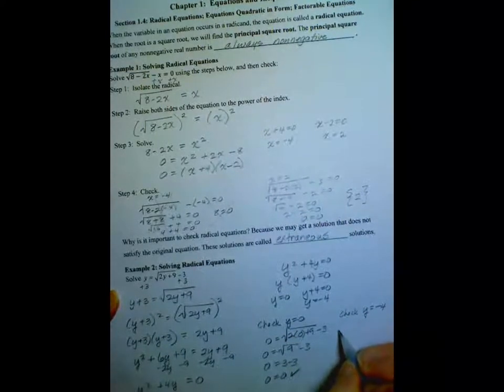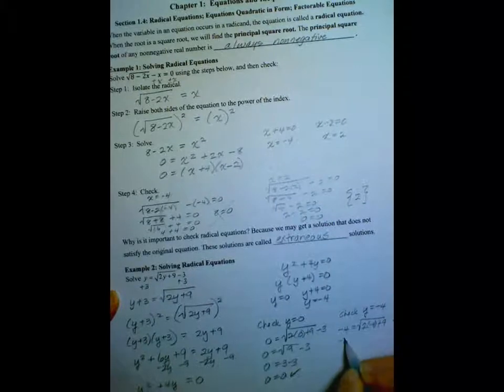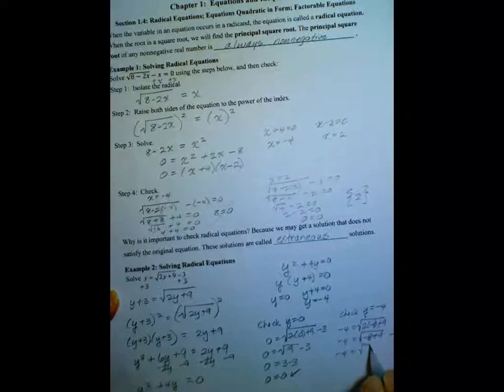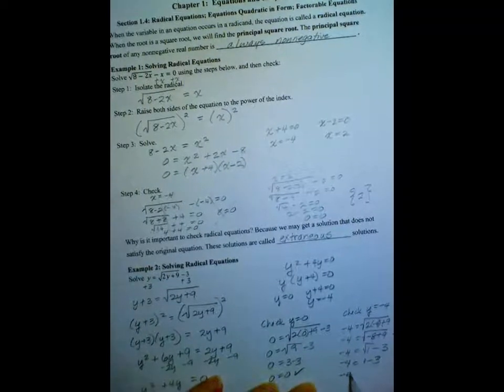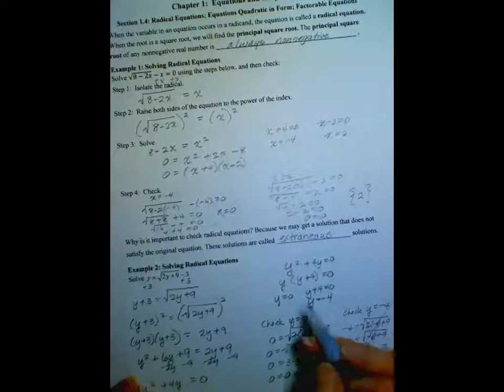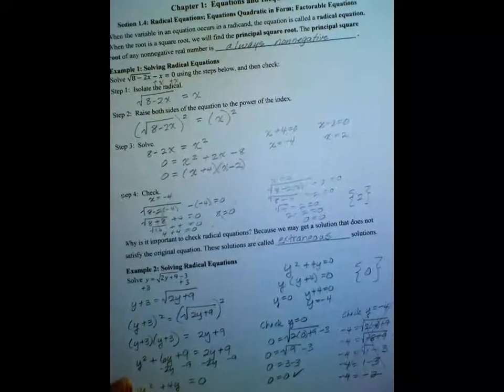Okay. Negative 4 equals the square root of 2 times negative 4 plus 9, minus 3. Negative 4 equals the square root of negative 8 plus 9, minus 3. Negative 4 equals the square root of 1 minus 3. What's the square root of 1? Just 1. So negative 4 equals negative 2? No. So negative 4 was an extraneous solution. 0 is the only solution we got that actually works.